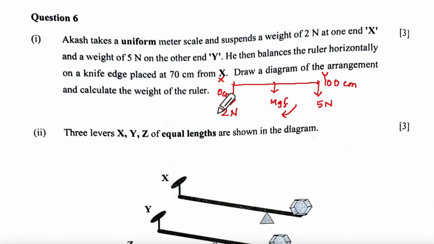Now because of these weights, remember your fulcrum will be somewhere in the middle. The knife edge will be somewhere here. We do not know, but definitely this will give you the anti-clockwise moment and this weight will give you clockwise moment. They are saying that the knife edge is placed at 70 centimeter mark.